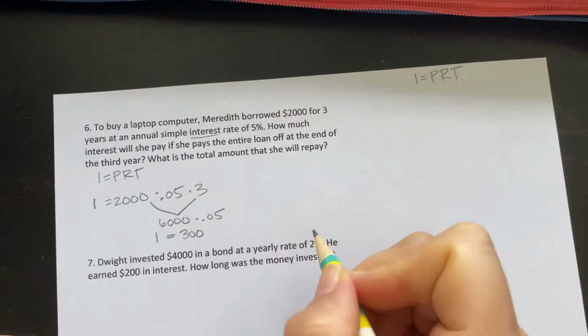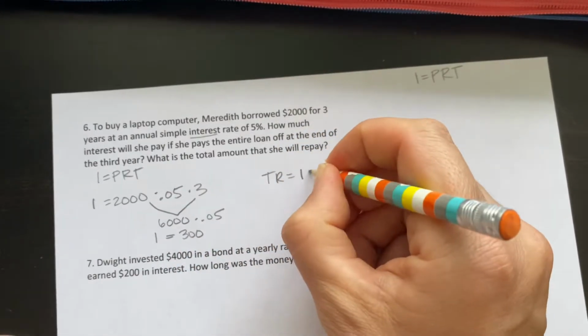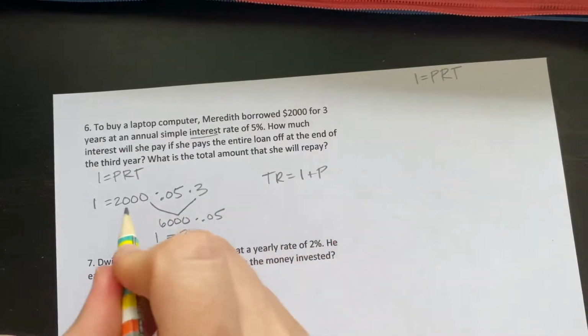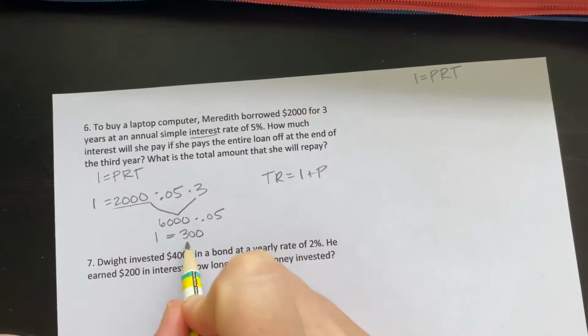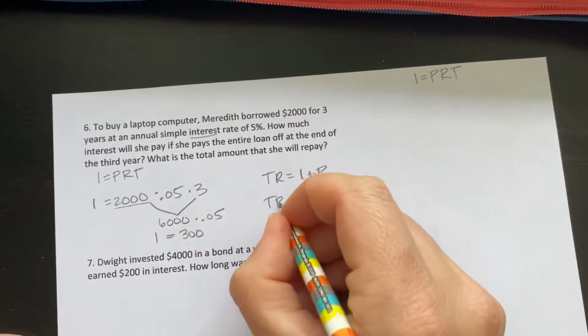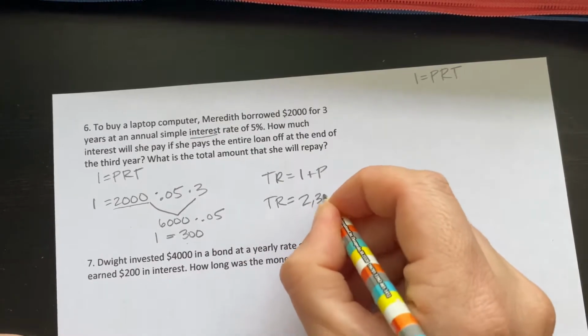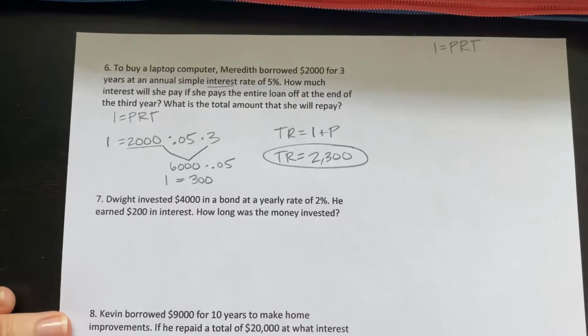So the total amount that she's going to repay, remember, total repaid is your I plus your P. So our P is 2,000, our I is 300. So the total repaid is going to be $2,300. All right, go ahead and read through number 7 on your own and set it up, and then I'll work it out when you're finished.